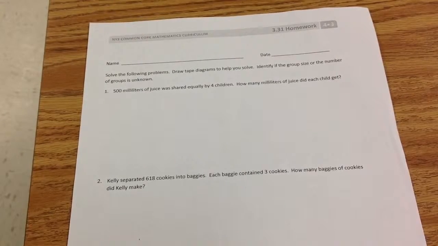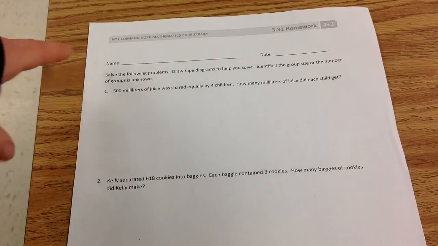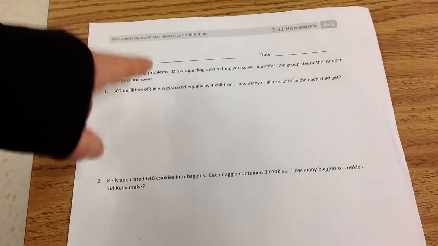So as you can see, I am teaching you using 331 homework because we did 331 in class today and you guys did it as groups teaching one another. So what we're going to look at is the actual directions. It says solve the following problems. Draw tape diagrams to help you solve. Identify if the group size or the number of groups is unknown.